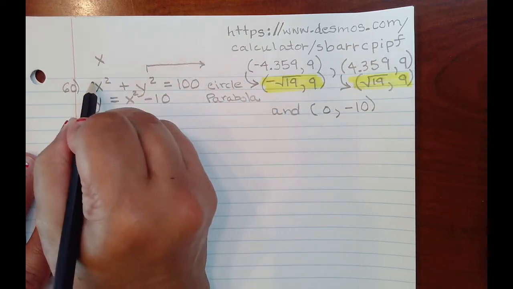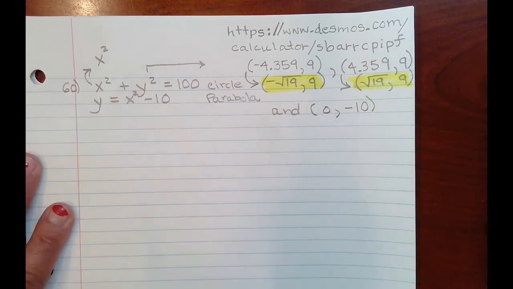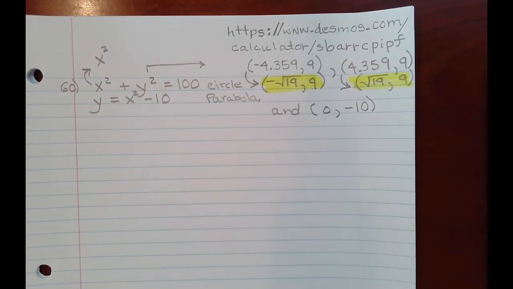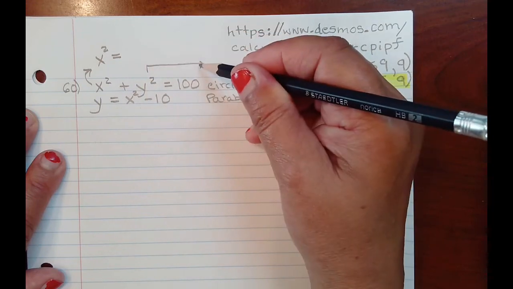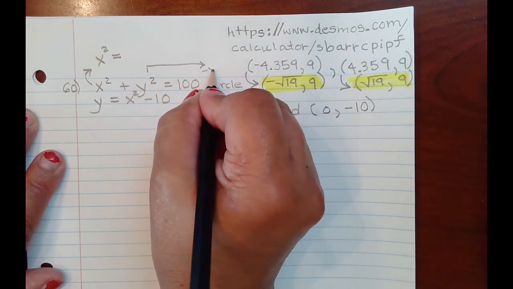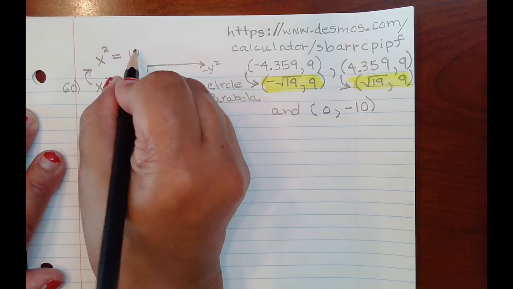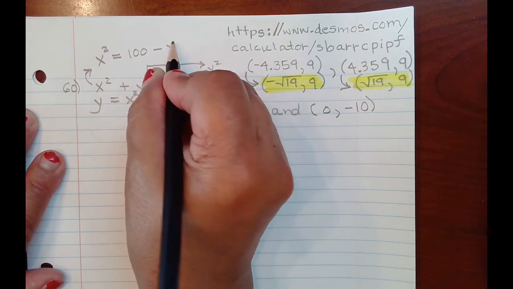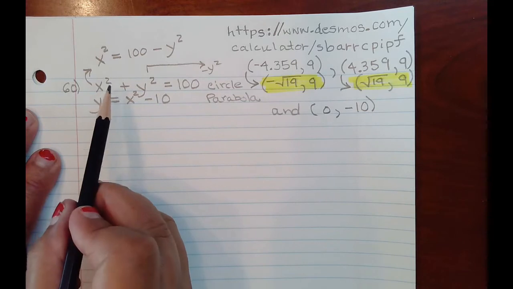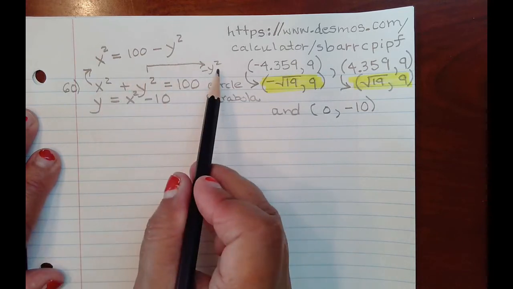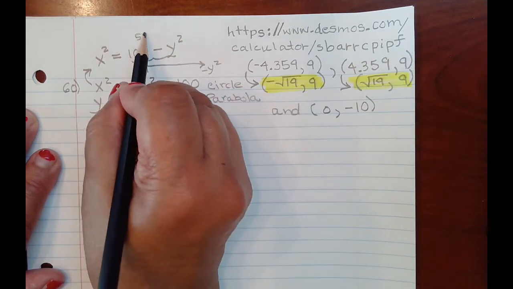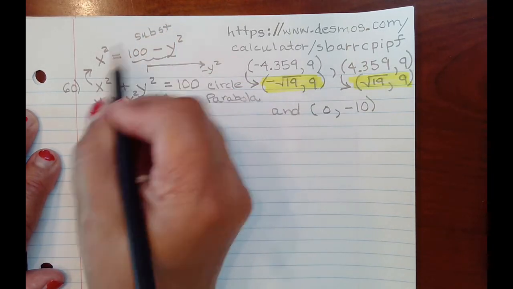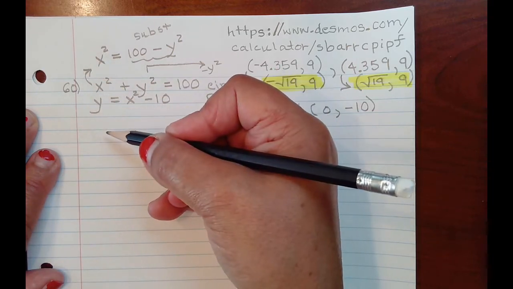I'm going to say x squared is equal to, I'm going to pull this to the other side, which would make it negative y squared. So I have 100 minus y squared for this first equation. All I did was move this over here. I am now going to substitute this for x squared in this bottom equation.